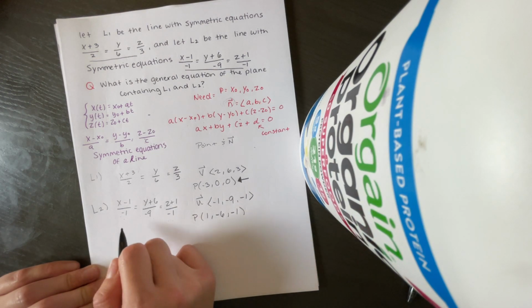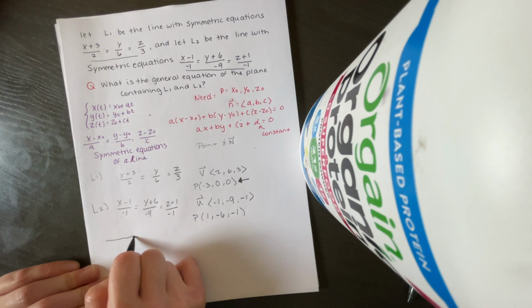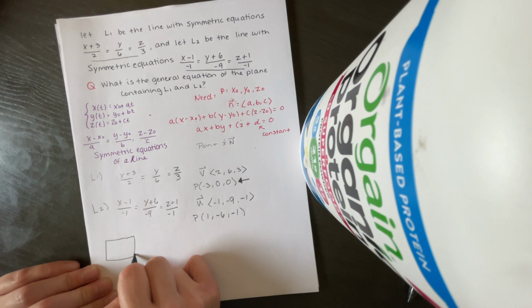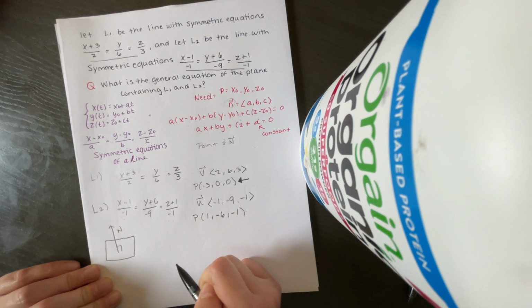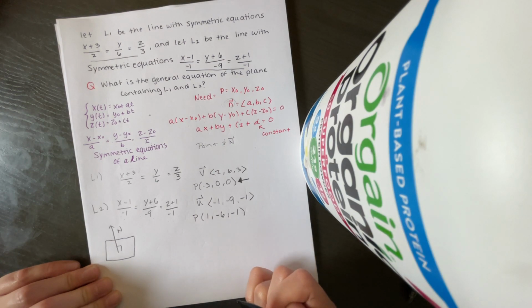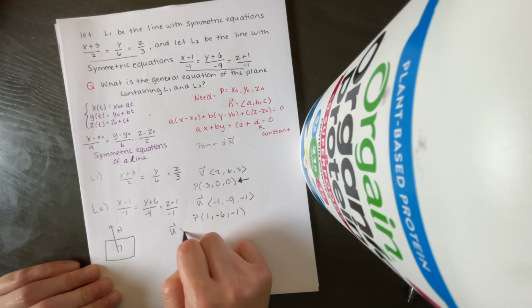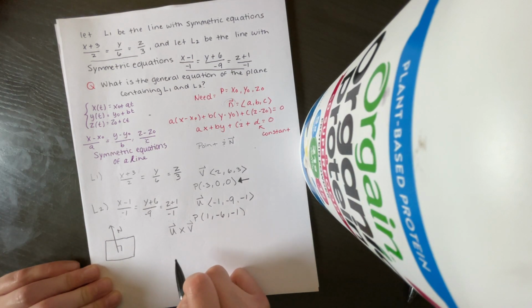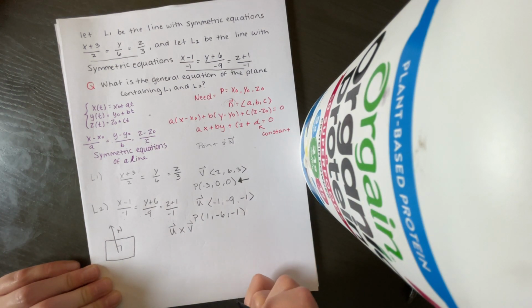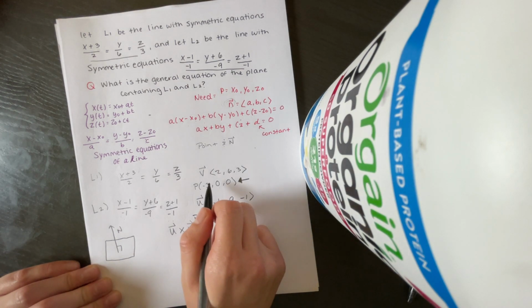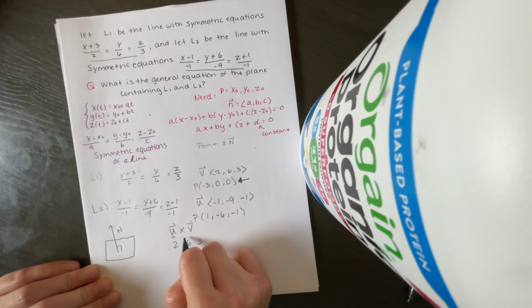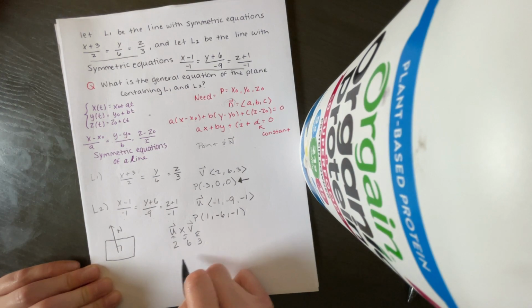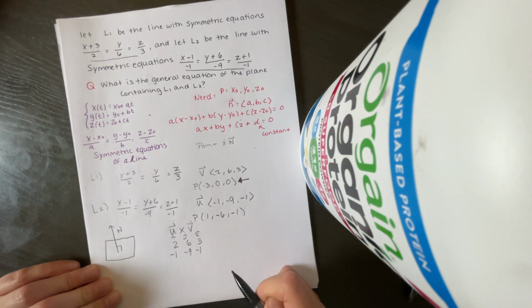And if you recall, our normal vector is perpendicular to the plane. So we have our plane right here, and we have our vector going up, and that is our normal vector. So what we need to do is take the cross product of u and v to find this normal vector. So let's do that real quick. All right, we have 2, 6, 3. That's i, j, and k. And we have negative 1, negative 9, and negative 1.